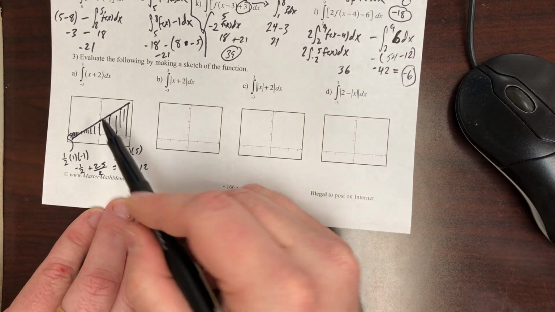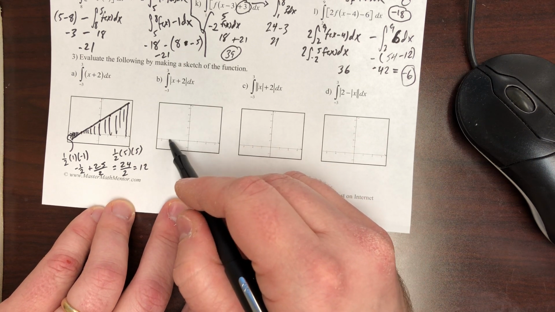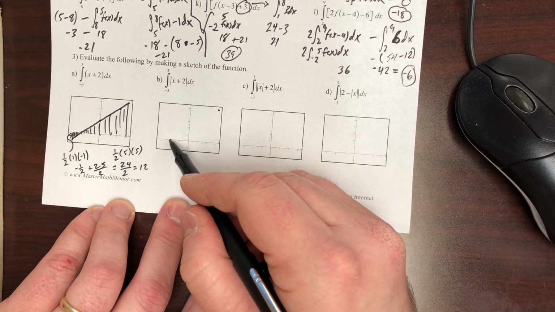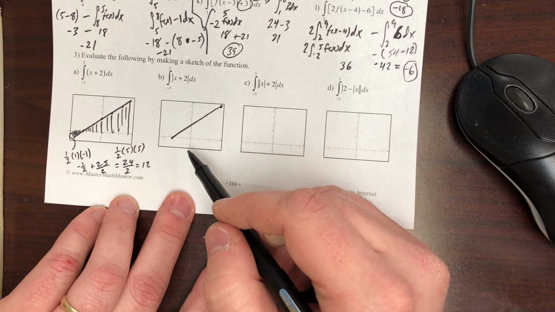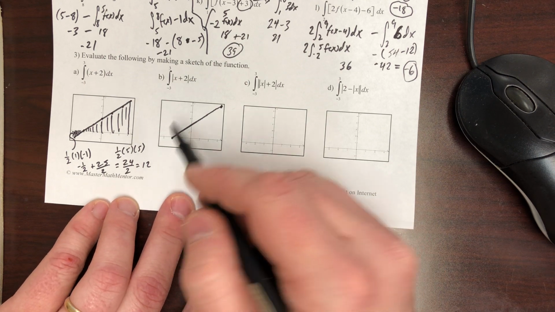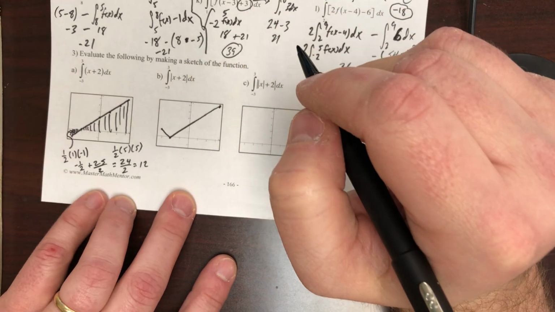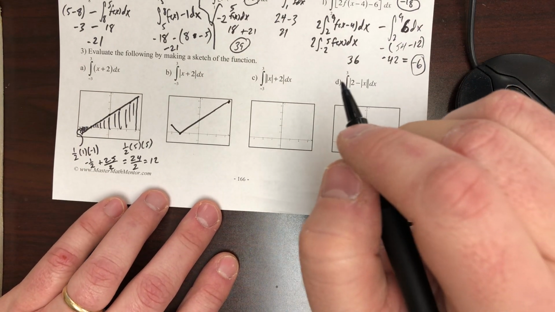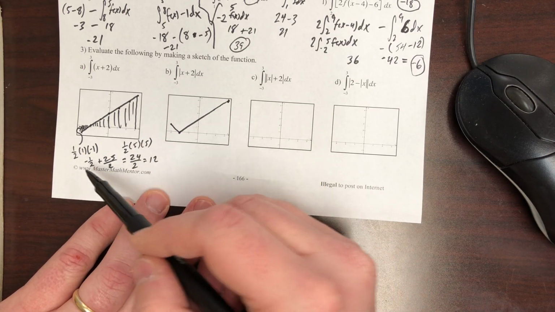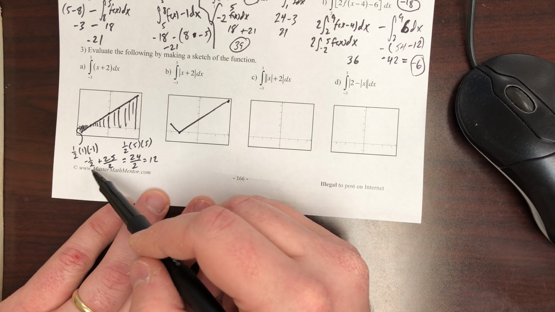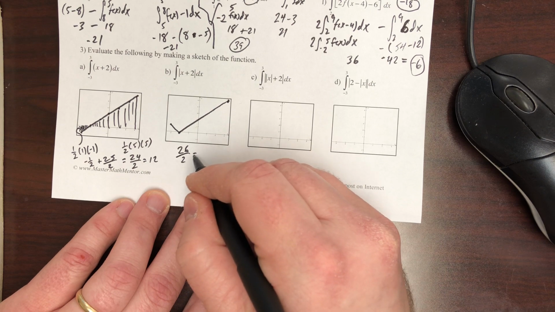Oh, but now it says, hey, this function here, take the absolute value of it. Well, hey, anytime a function is positive, absolute value does absolutely nothing. And when it's 0, it does absolutely nothing. But when it's negative, it flips it and makes it positive. So now, oh, hey. It's like the same, except that's a positive now. So positive 1/2 plus 25 over 2. So 26 over 2. Or 13.